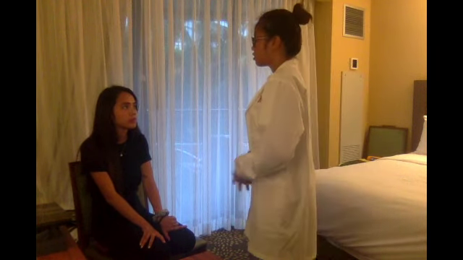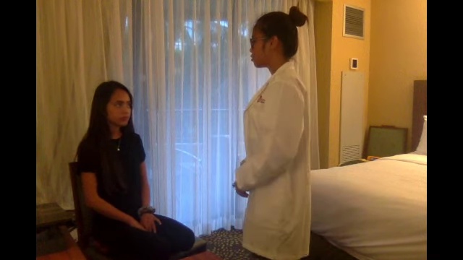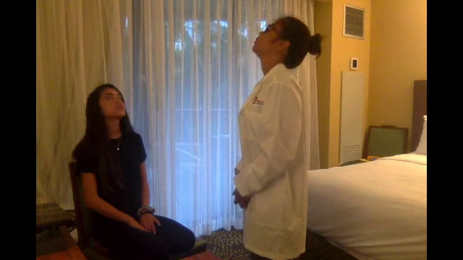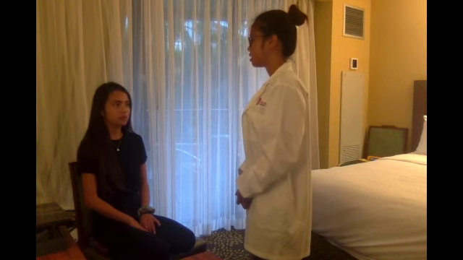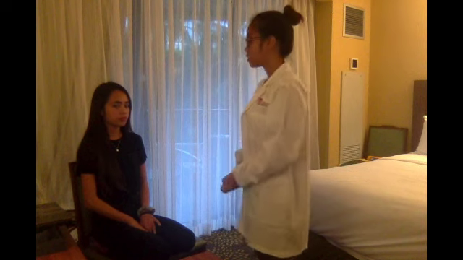First, we're going to go ahead and assess range of motion. So you're going to do flexion, extension, and hyperextension. So go ahead and bend your neck for me, good, and look straight ahead and look up. Any pain or difficulties? No. Now we're going to do lateral movements and rotation. So you're going to look side to side. Slowly, good. Any problems? No.